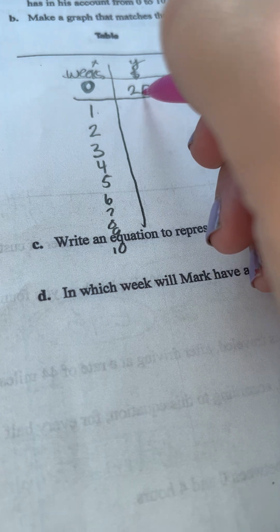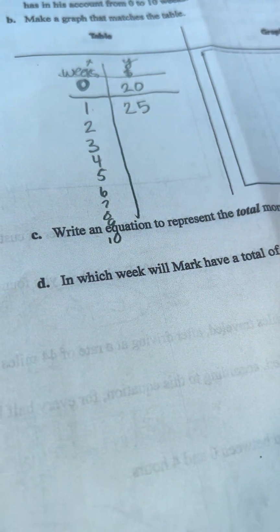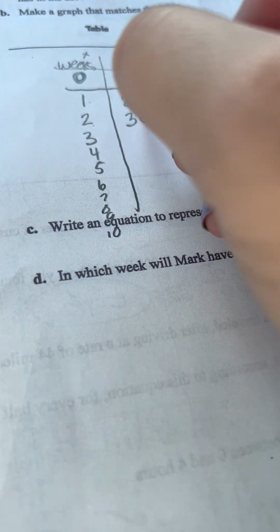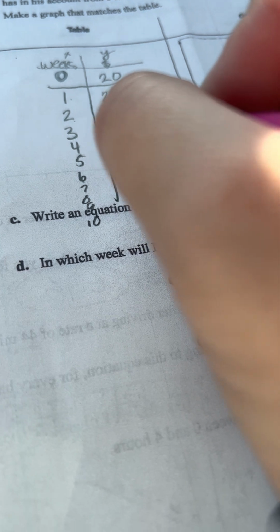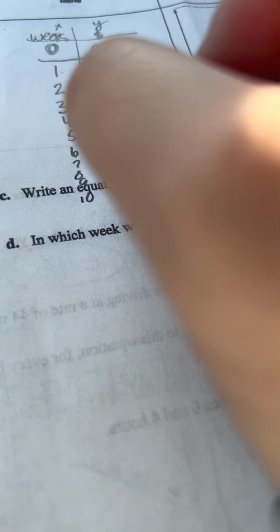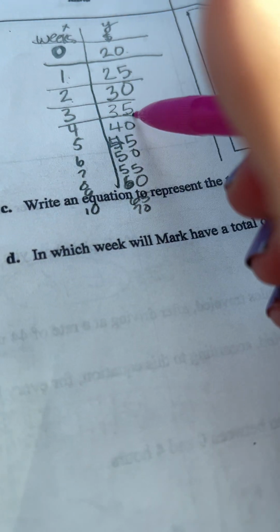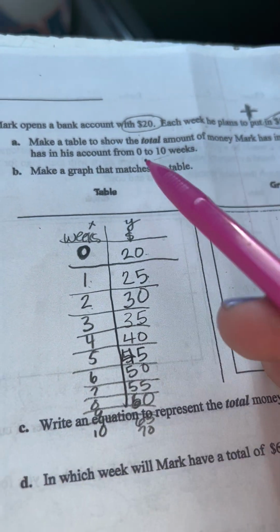So on the first week he had 20 and then he added 5. So he's got $25. On week 2, he had 25. He added. Now he has 30. 35. Each week he's adding $5. I hope that makes sense. 65 and 70. So all I did here was add $5 every week. We started with 20 and we added $5 every week because that's what was given information to us. I didn't have to solve for that or find that. All I did was have to add.